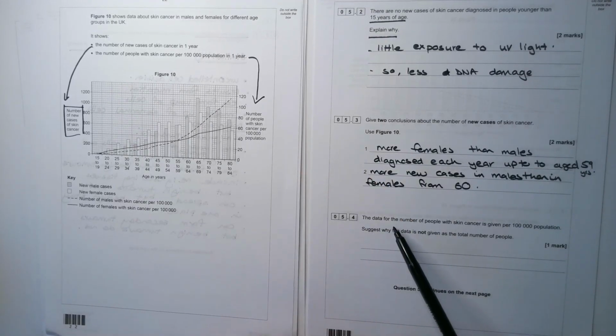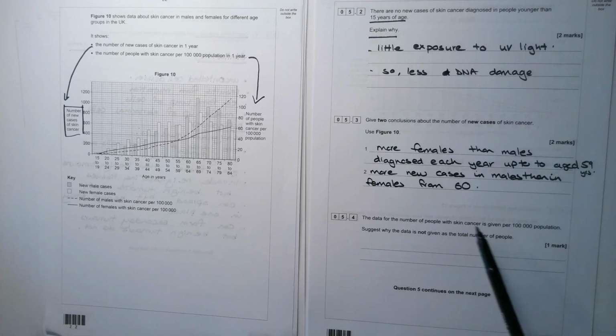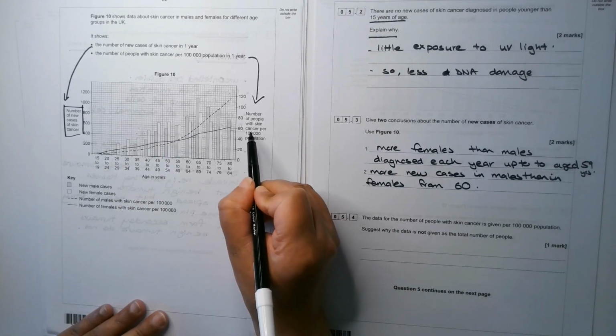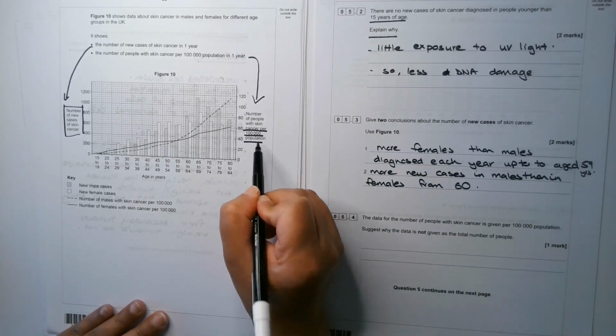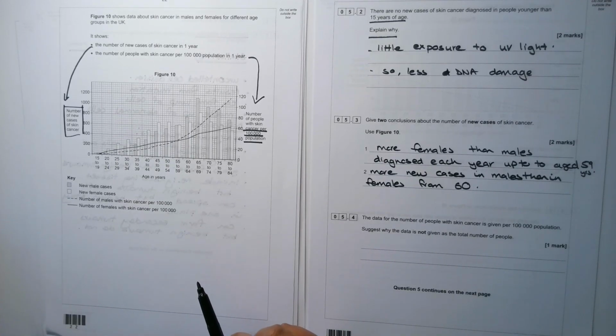Okay, the data for the number of people with skin cancer is given per 100,000 population. And again, I've seen this question in different papers. The answer is always the same. Suggest why the data is not given as the total number of people, and that is to account for the different group sizes, or that they are different number of people of different ages, or you can say so the different group sizes can be compared.